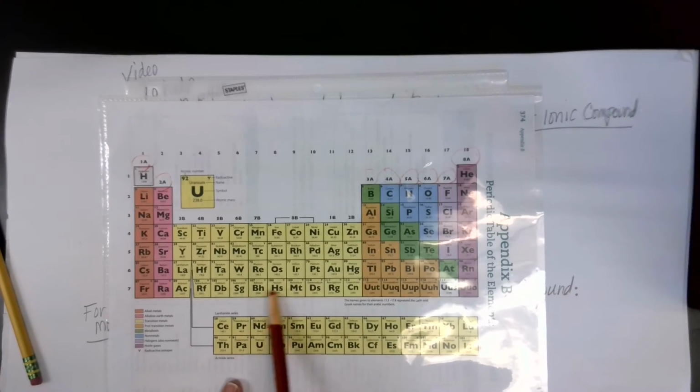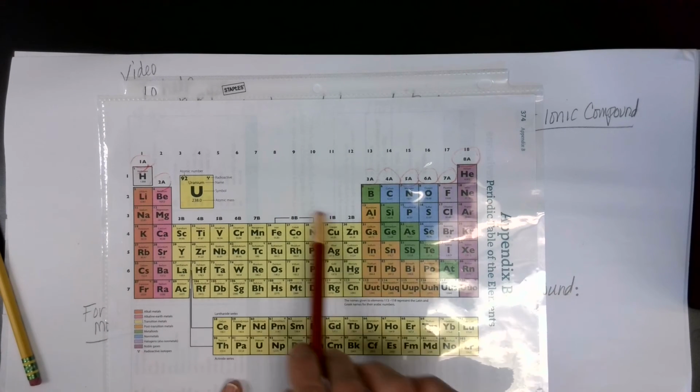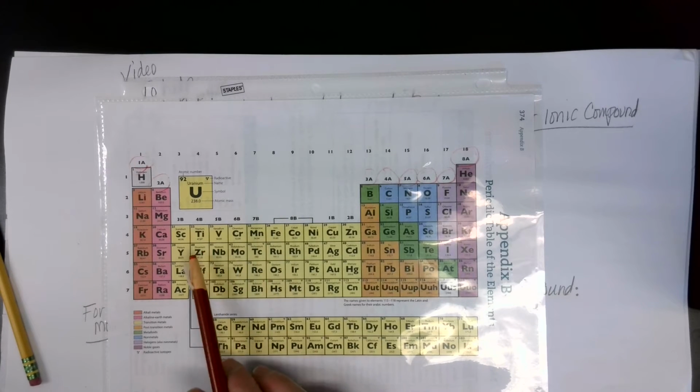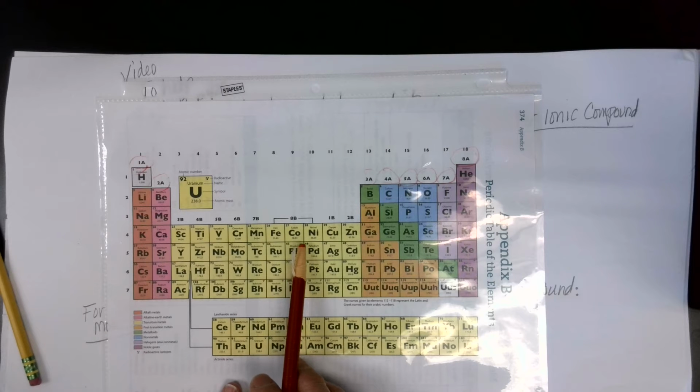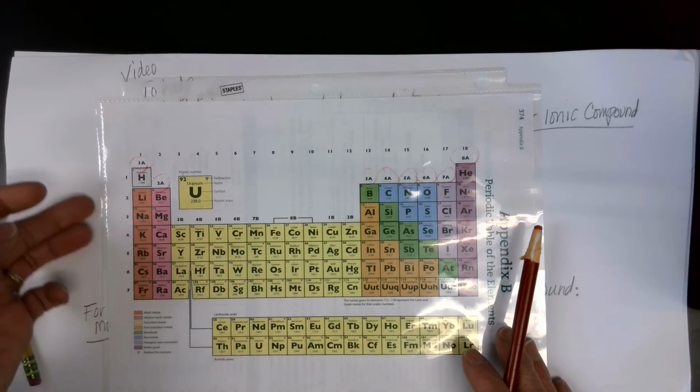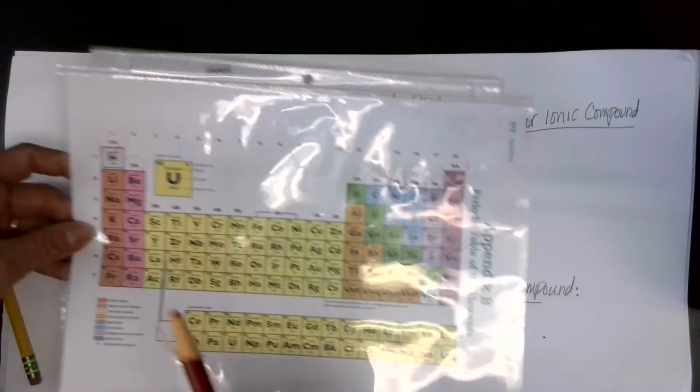All of the elements that are in this transitional element section here are going to all have 1 to 2 valence electrons in them, and we're not going to really probably deal with them as much right now because we're in the learning phase. So I want to go over then what that would look like, right?